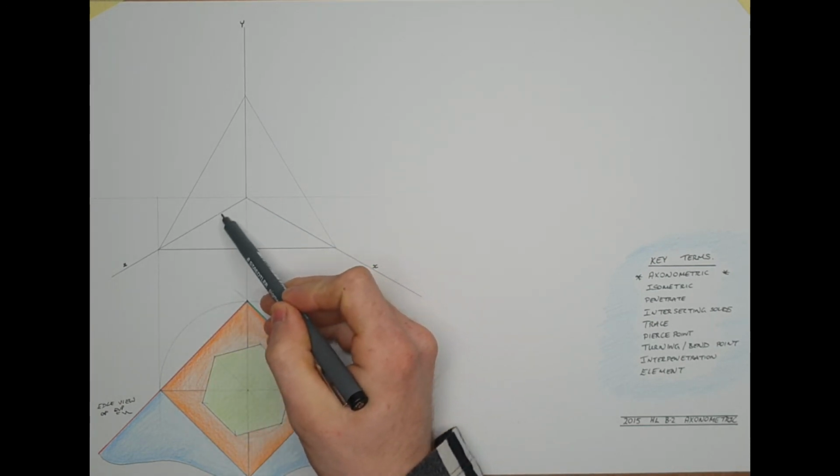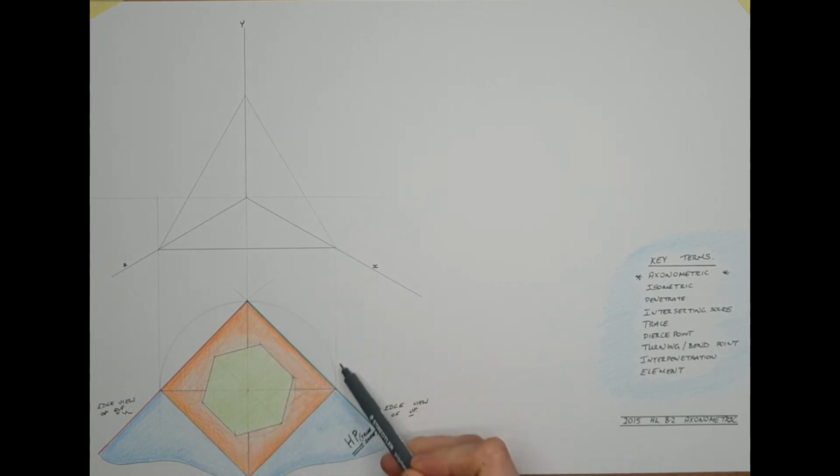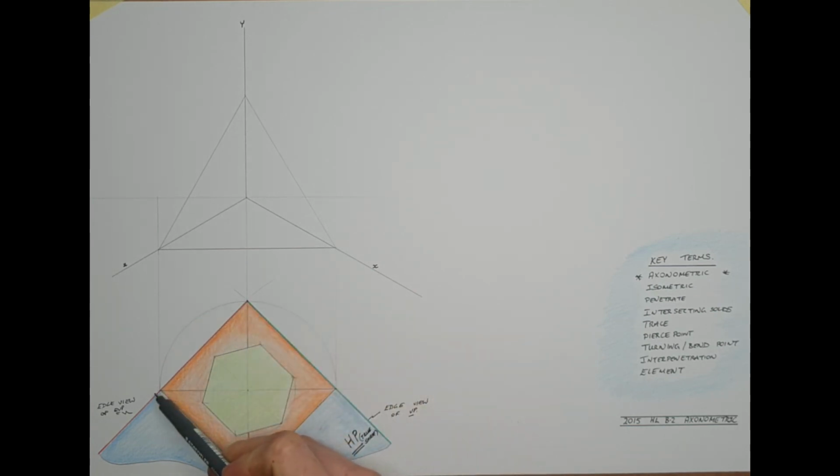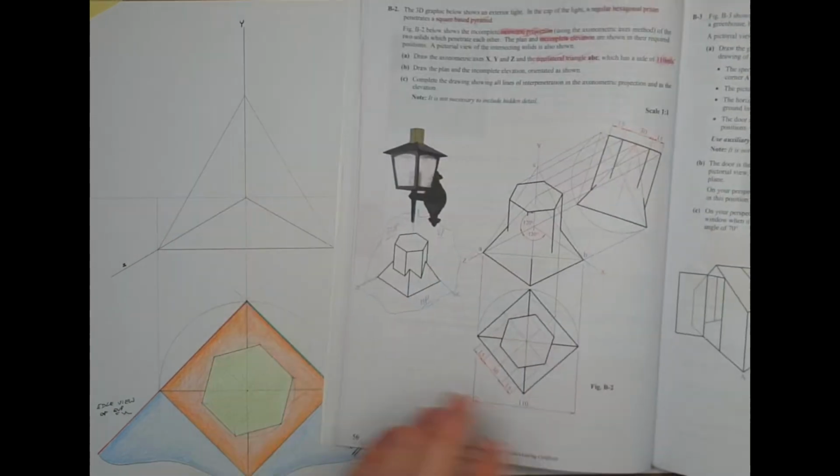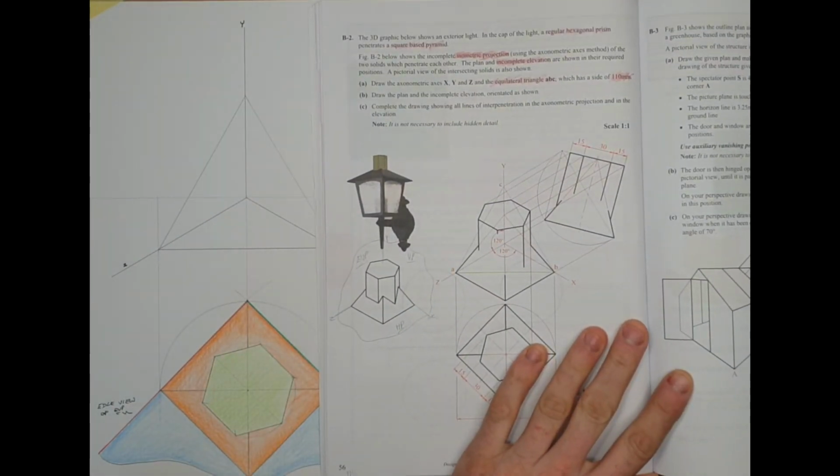This is a 90-degree corner, so when we draw our semicircle, we get our 90-degree corner and a true shape of what's happening inside that trace. That's the plan finished. That's all I need down there for now. I'm going to move on up to the elevation. I'll just take a quick look at my question again, just to see what we're dealing with up here.